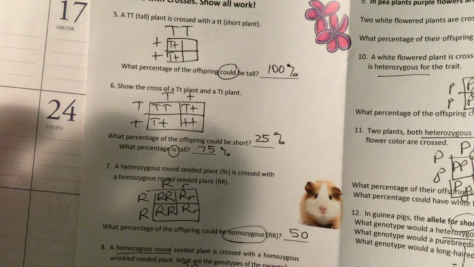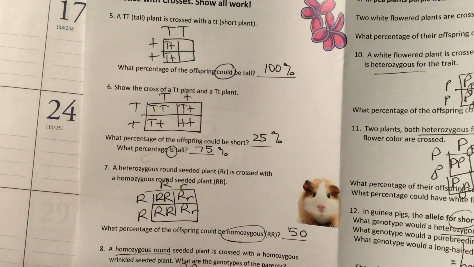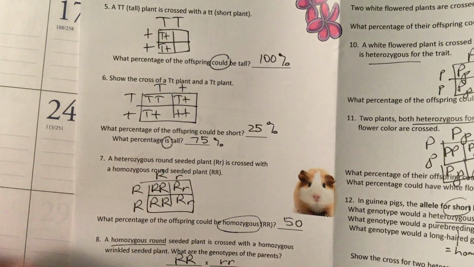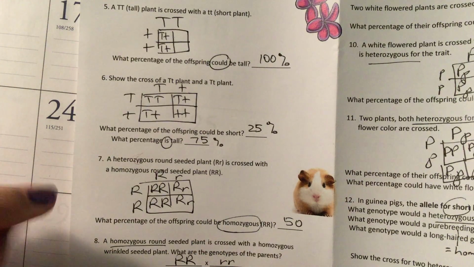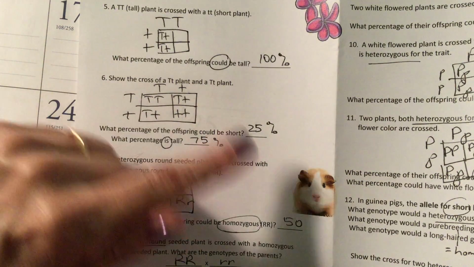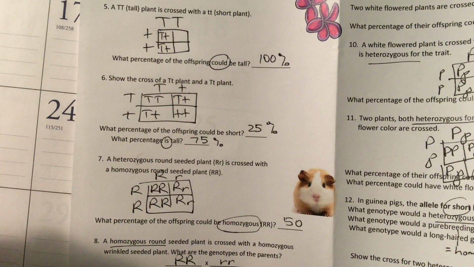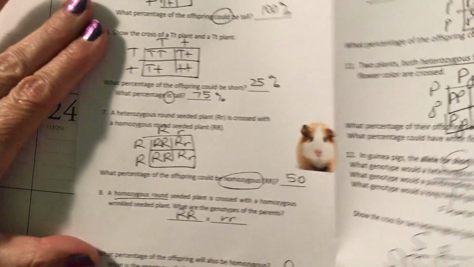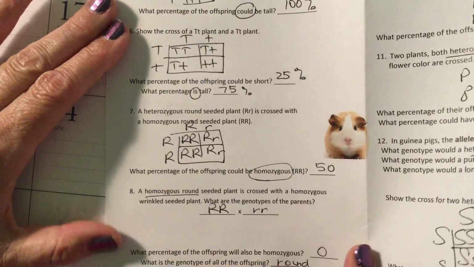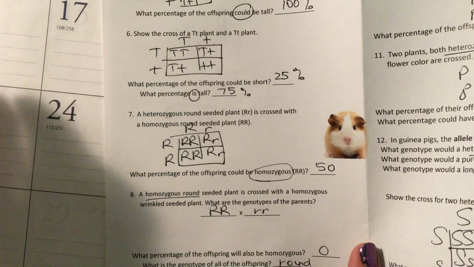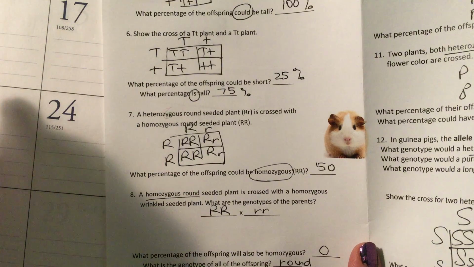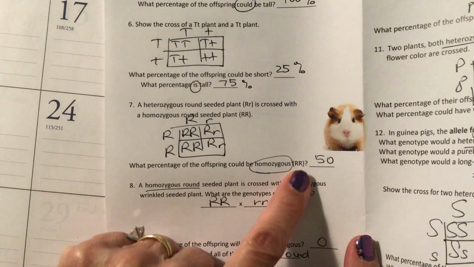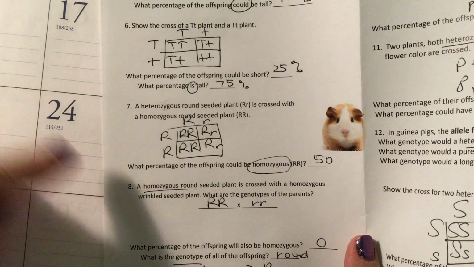When we cross two heterozygous, we get 25% of the recessive trait and 75% of the dominant trait. And remember, again, this is a prediction, it's a percentage, it's a probability. Heterozygous round, big R, little r, crossed with a homozygous round, big R. They're looking for what could be homozygous. Remember, big R, homozygous, 50%.